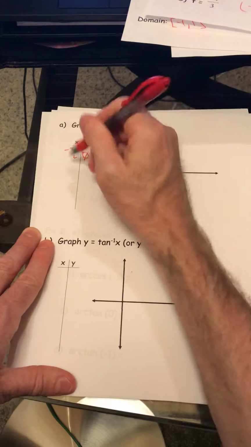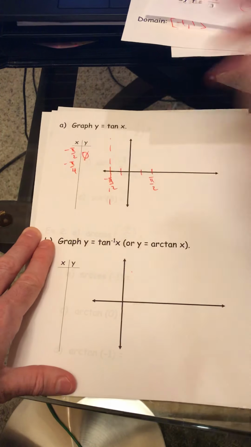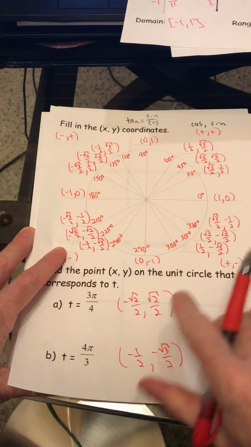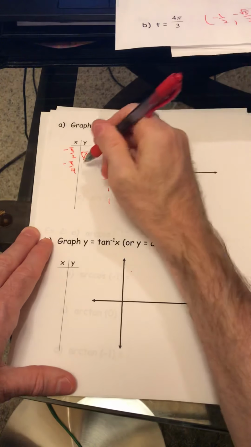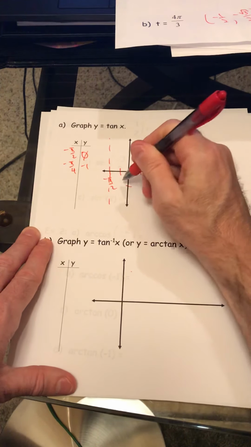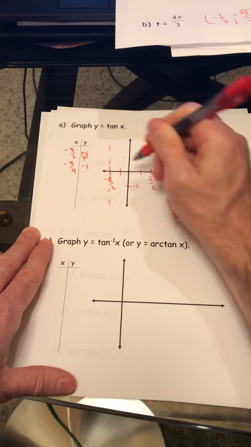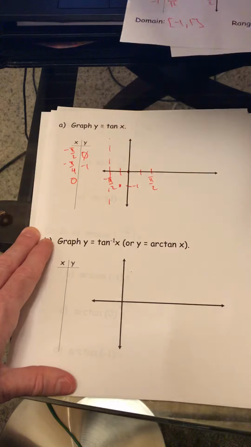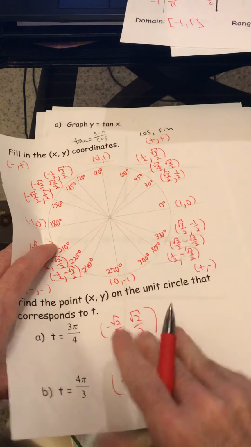At negative pi over 4, negative 1. At 0, 0 over 1 is 0.